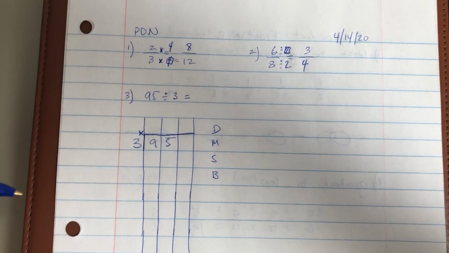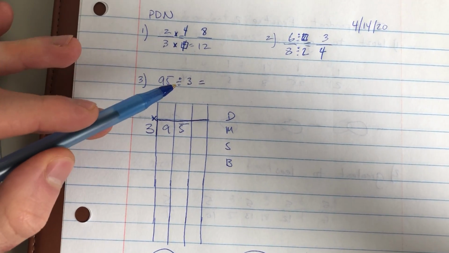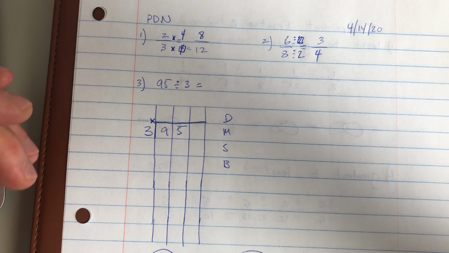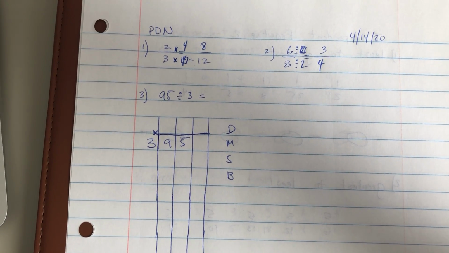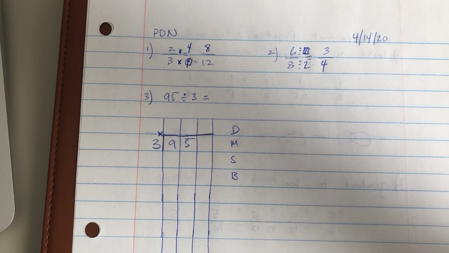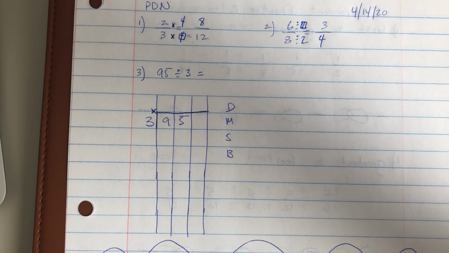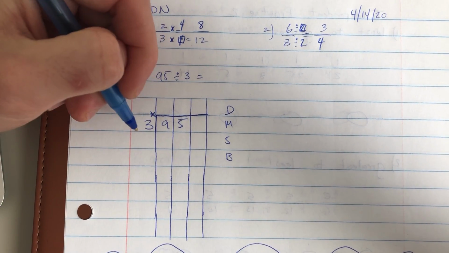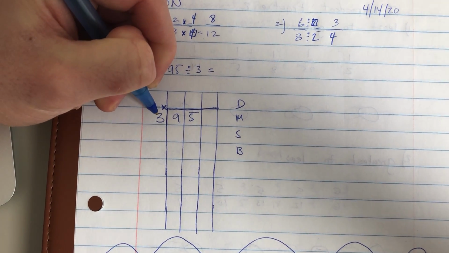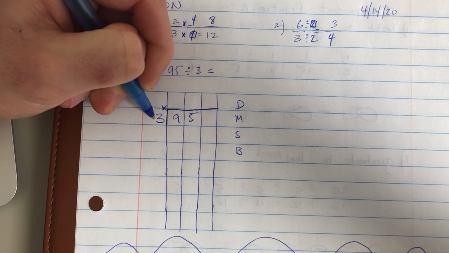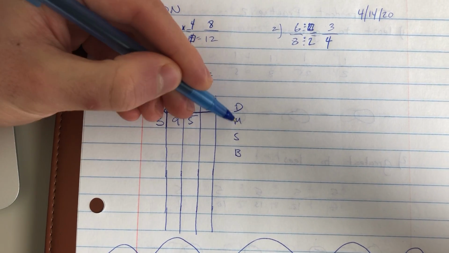For question number 3, it asked us to divide 95 divided by 3. And we were asked how many games Turnell could play at Dave & Buster's if each game cost $3, and he had $95 to spend at Dave & Buster's. Turnell, nice job having $95. So I'm going to first divide in my largest place value using DMSB.